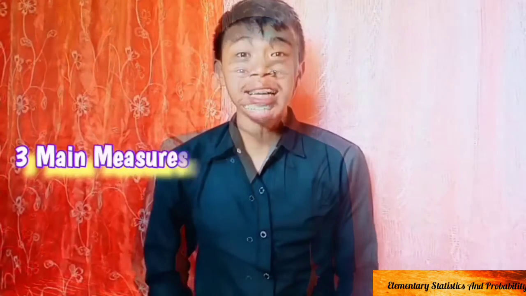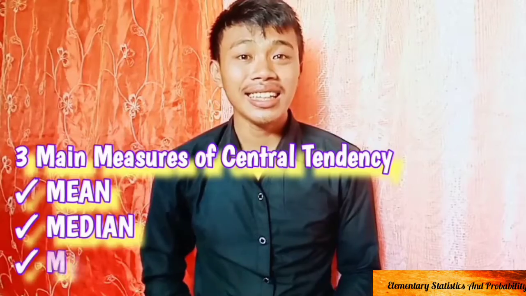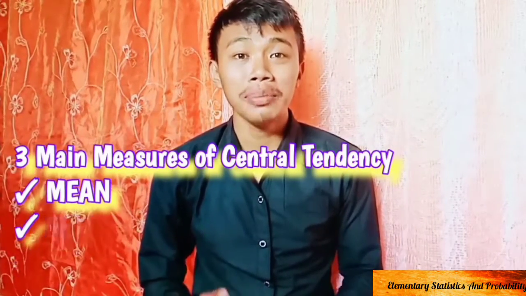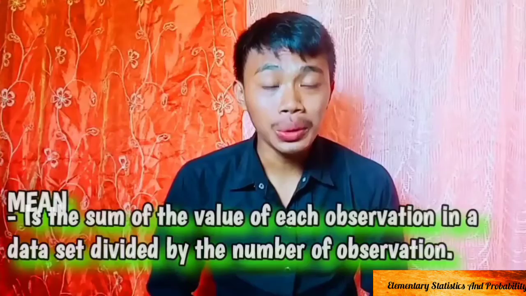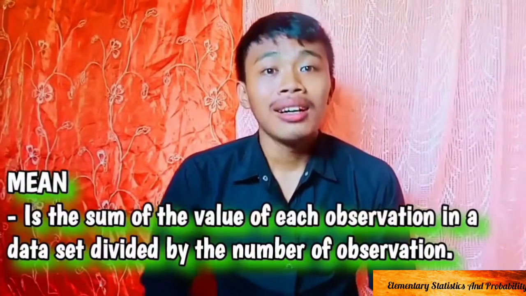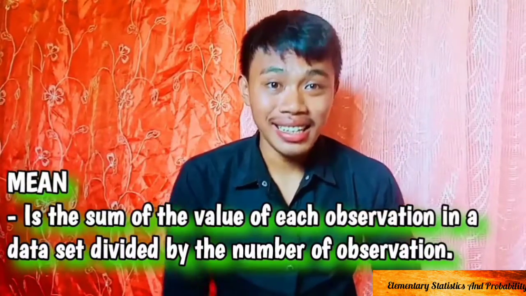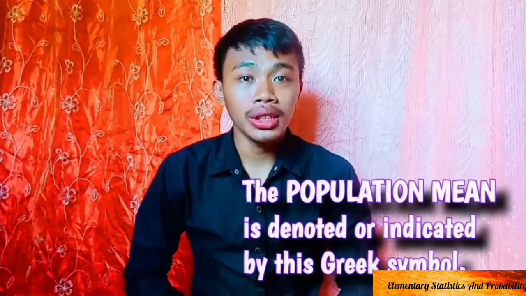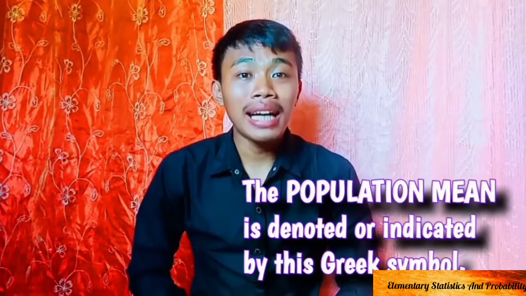Okay, the three main measures of central tendency are the mean, the median, and the mode. So, allow me to discuss to you first the mean. When we say mean, it is the sum of the value of each observation in a data set divided by the number of observations. The population mean is denoted or indicated by this Greek symbol.